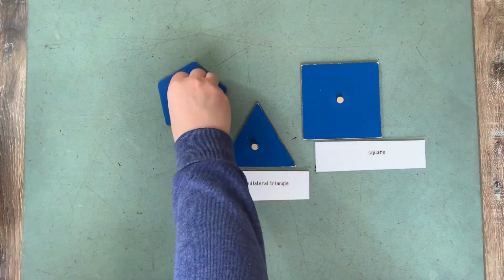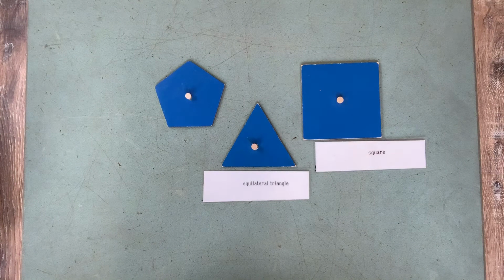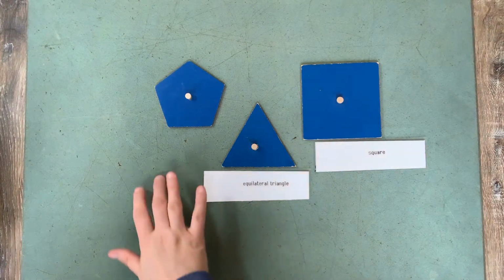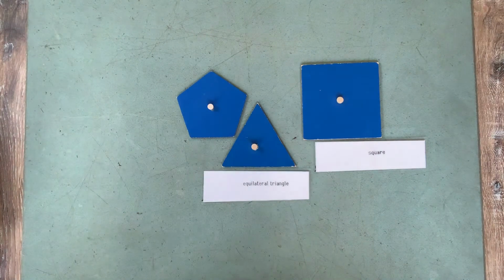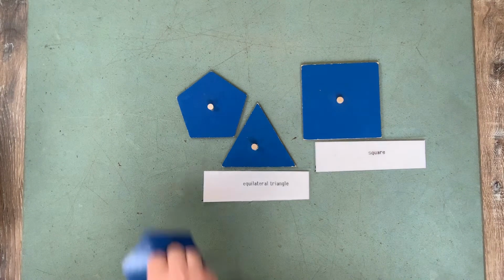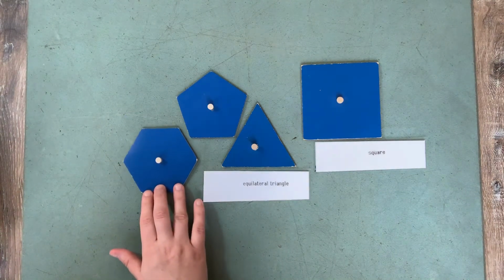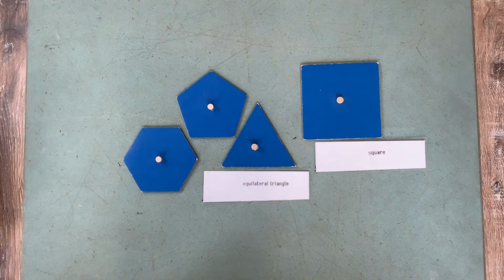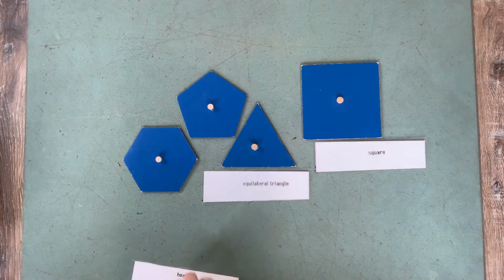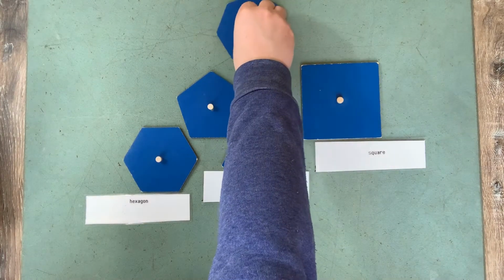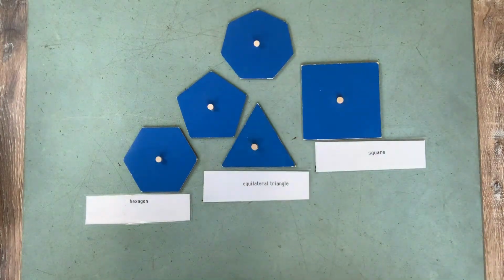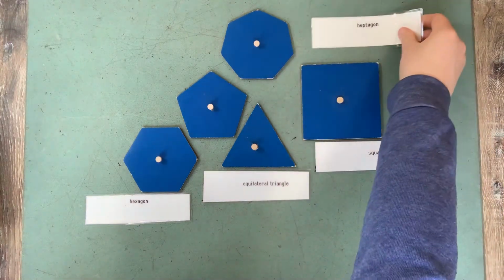This polygon has a special name as well. Do you know the name of a 5-sided polygon that has equal sides? It's called a pentagon. I don't have a label for that, so we're just going to stick it right here. A 6-sided polygon is called a hexagon. A 7-sided polygon is called a heptagon.